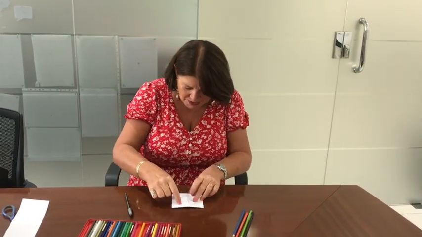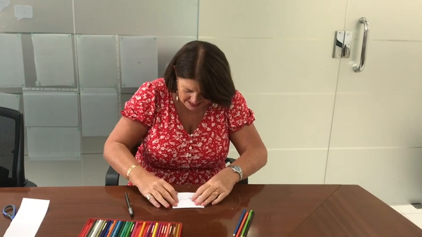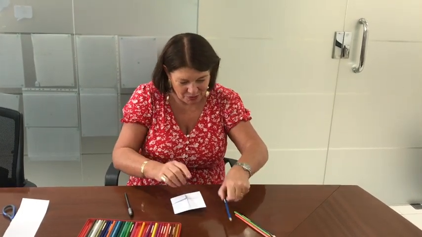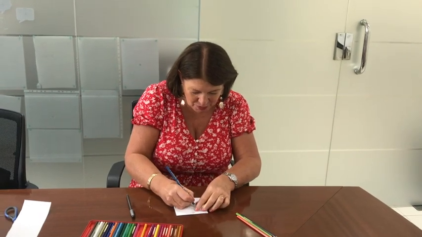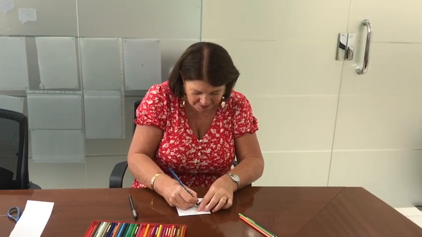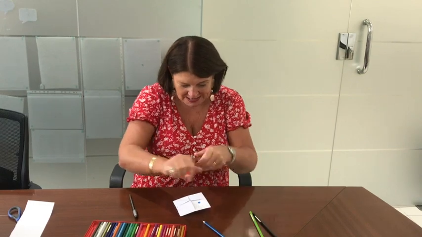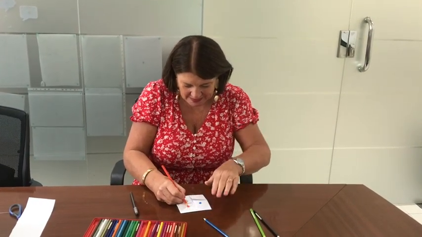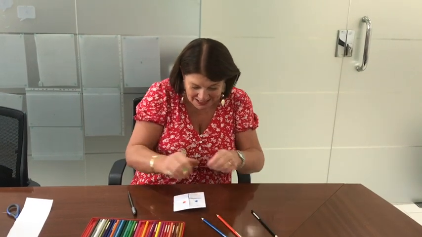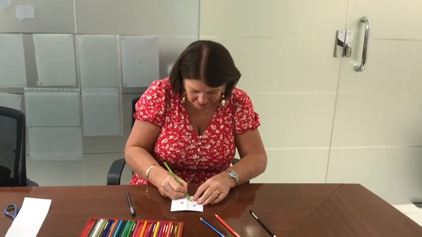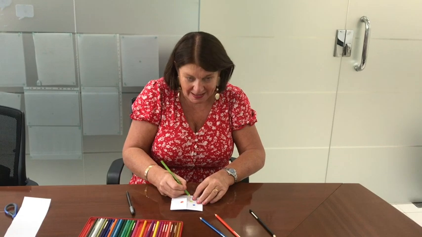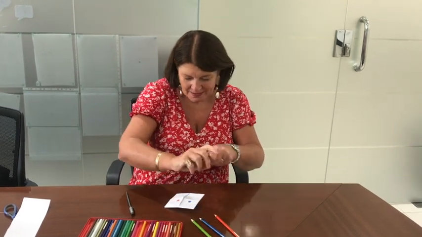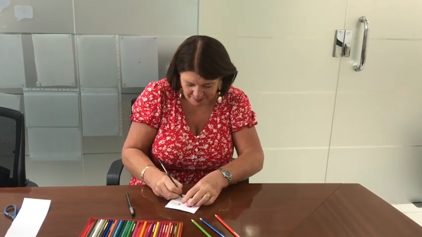So I've got 4 squares, and this was where I'm going to choose the 4 colours. I picked red, blue, green and black. So I'm going to put a blue spot and a red spot and a green spot and a black spot.